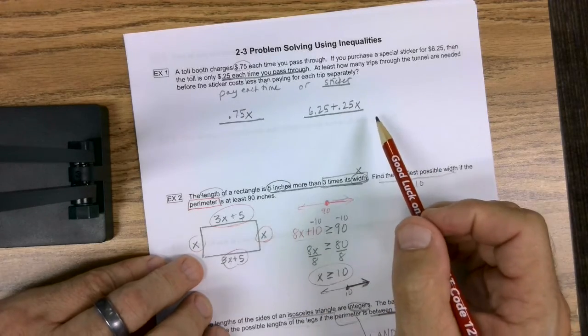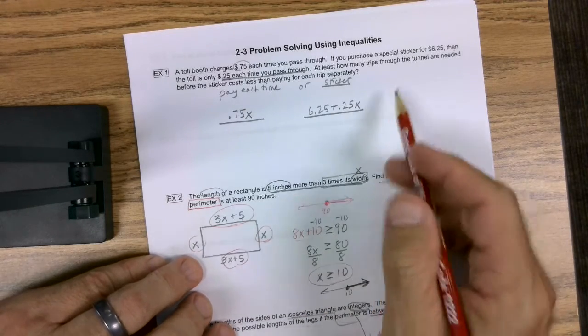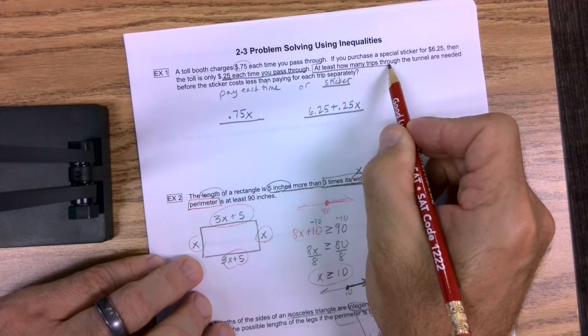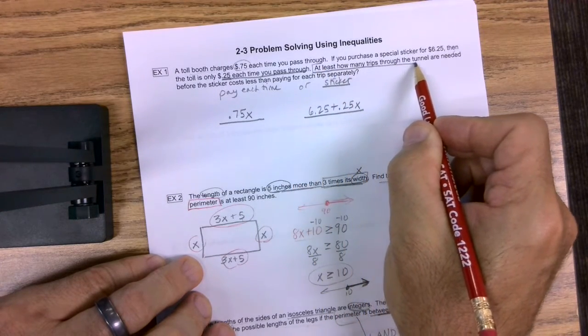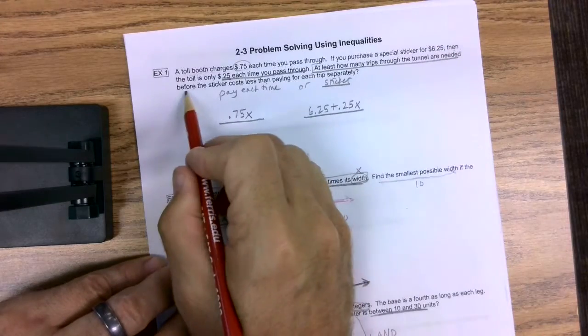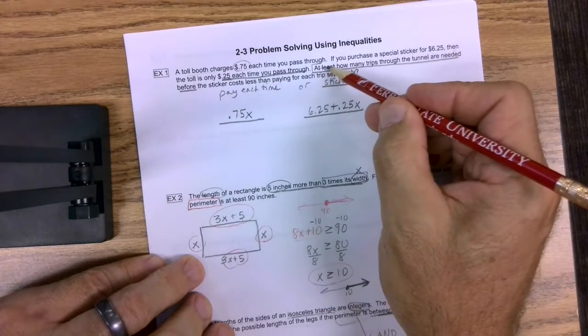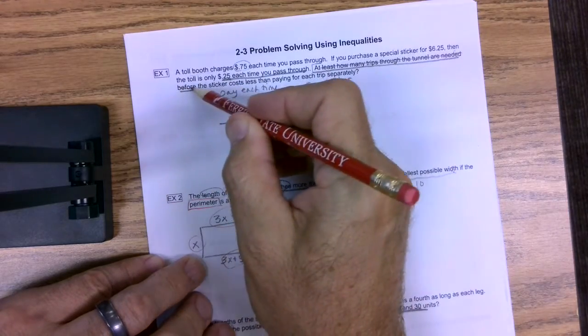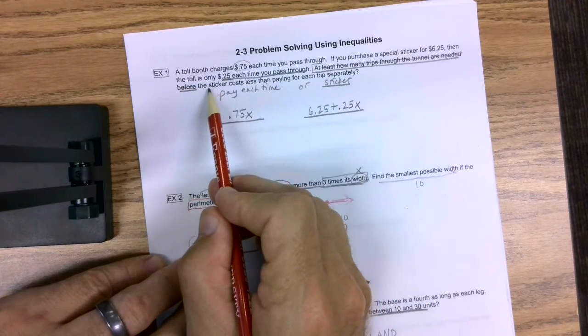Now, I only know this because I've done 10,000 of these. But this portion right here, at least how many trips through the tunnel are needed before, I'm going to put a little tiny line through it and concentrate on this.